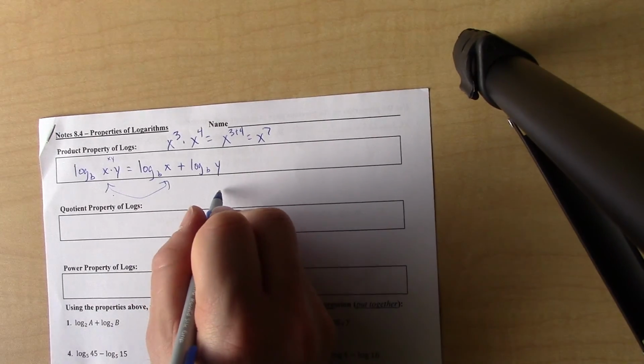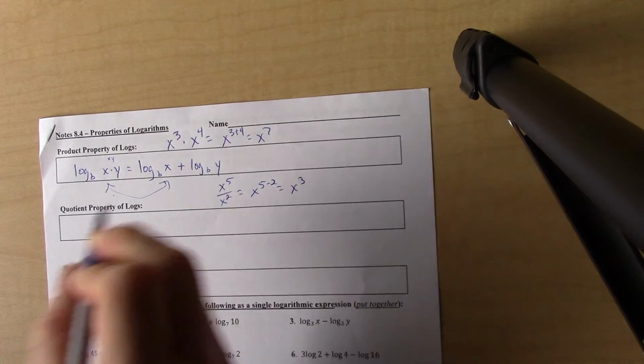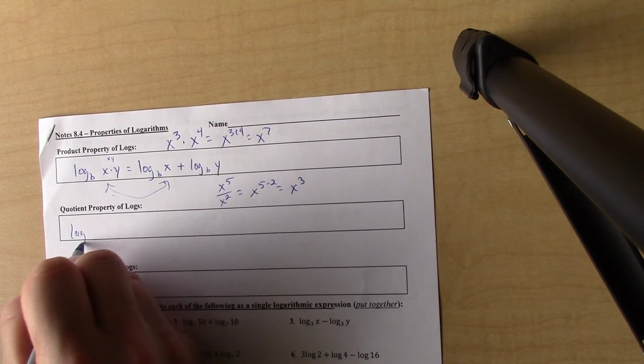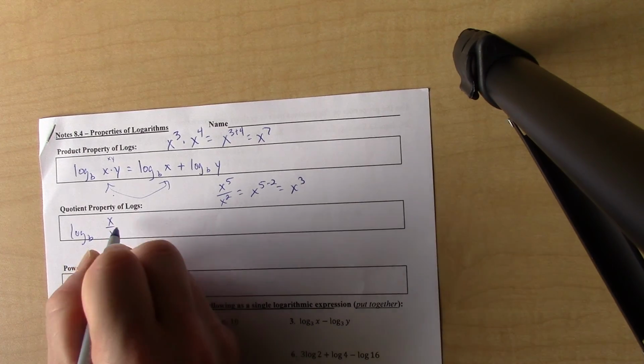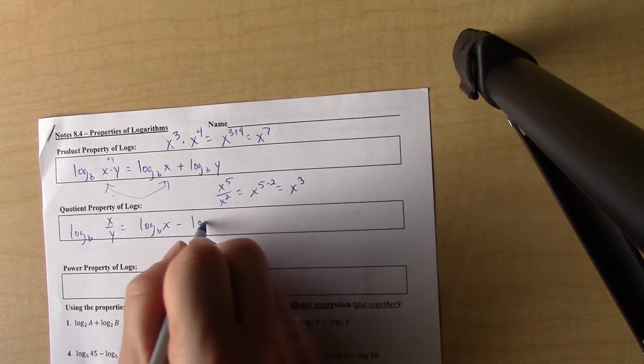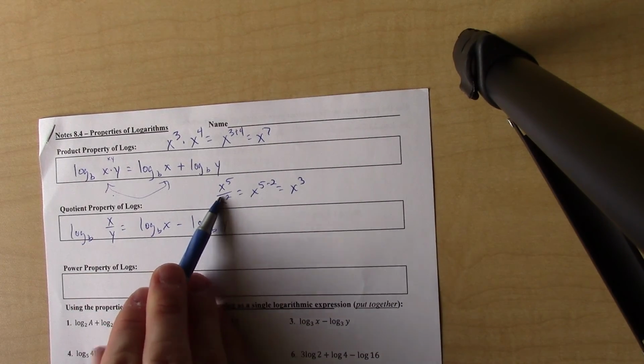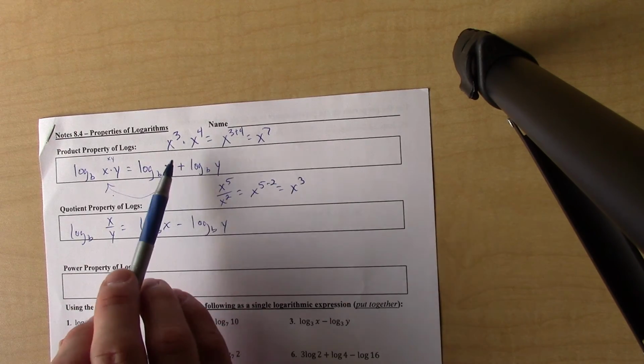Quotient property, same kind of thing. If I have x to the fifth divided by x to the second, it's x to the 5 minus 2, which is x to the third. So I get log base b of x over y equals log base b of x minus log base b of y. Again, divide means minus just like it does here. Times means plus just like it does here.